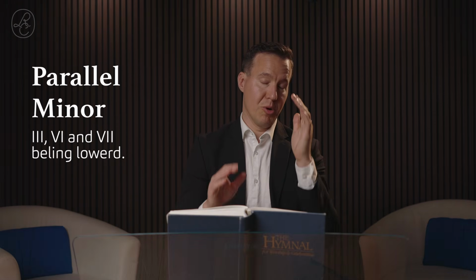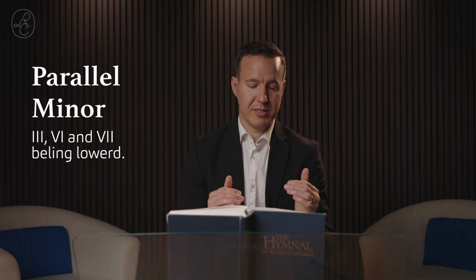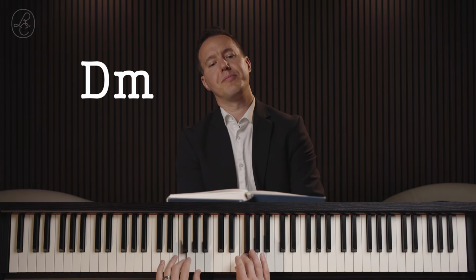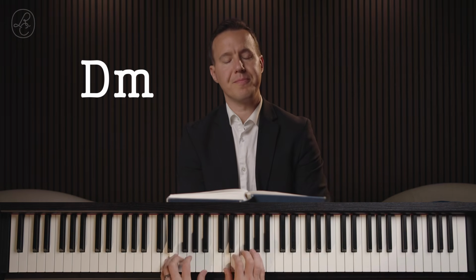Remember, you have to lower the third, the sixth, and the seventh degree of the scale if you want to play in the natural minor scale. So this would be... Oh, look at that. We only have one black key. It's the B flat.